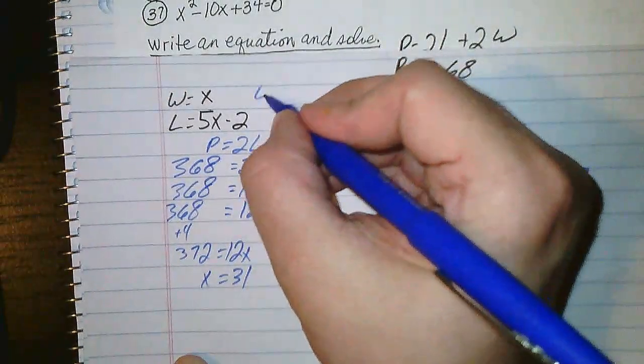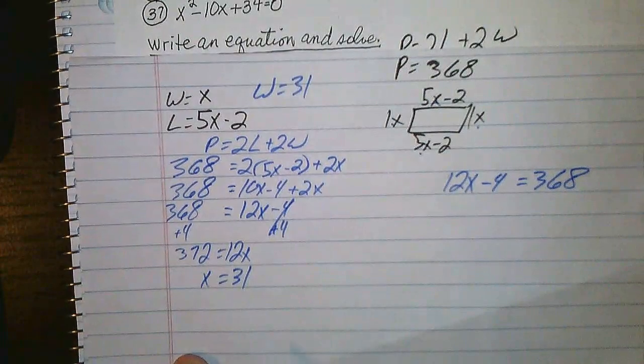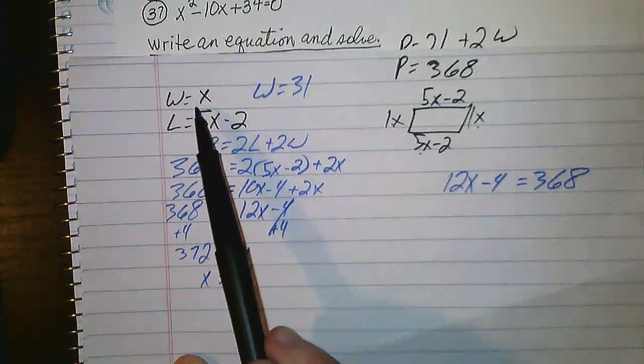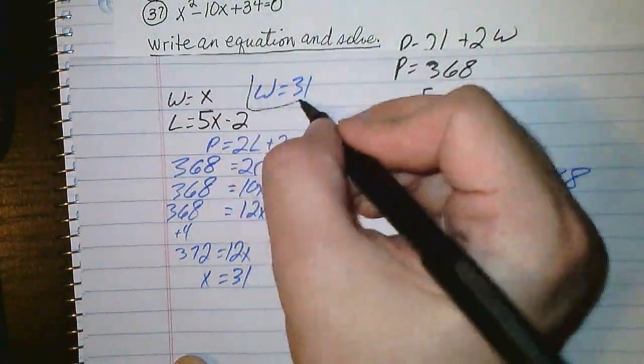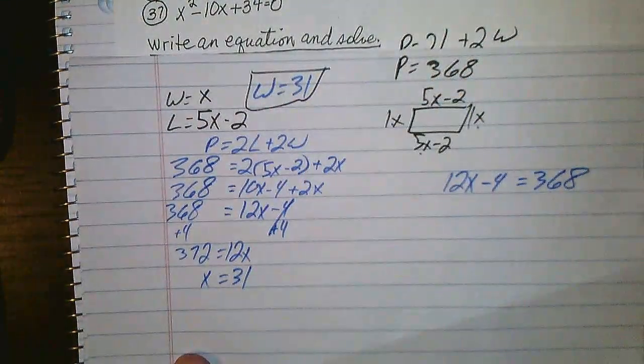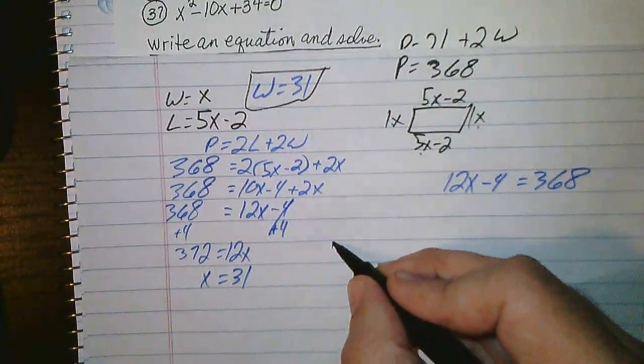So that is our width. If we solved for x and we started by saying that the width is x, then we just found the width. It'll ask you to find both dimensions, and dimensions just means width and length.